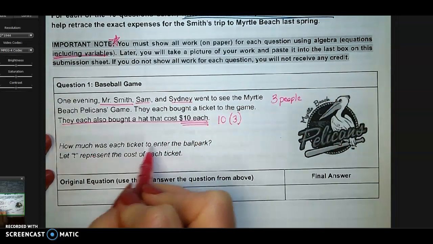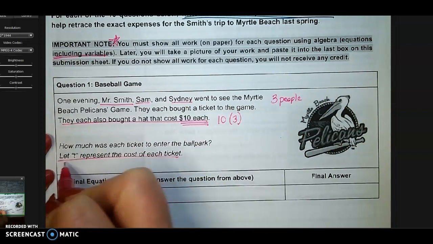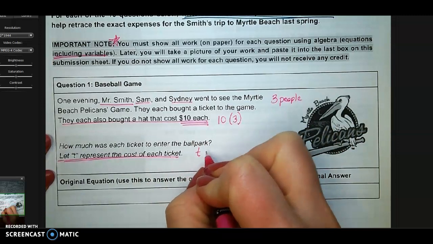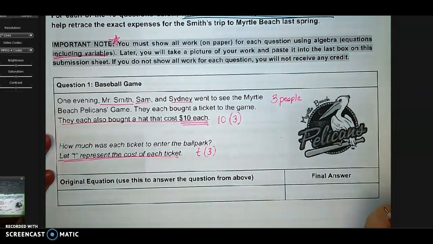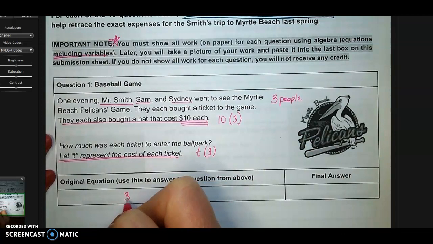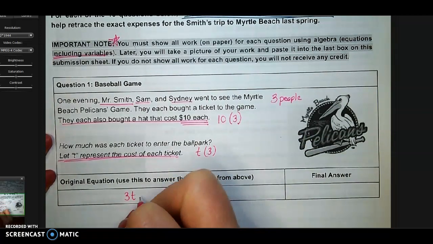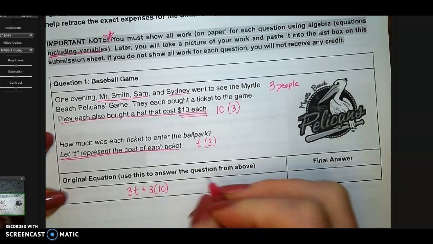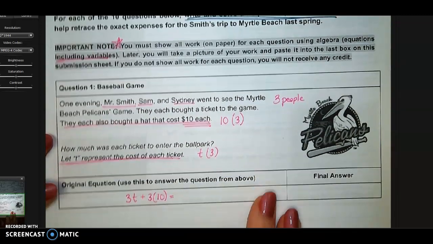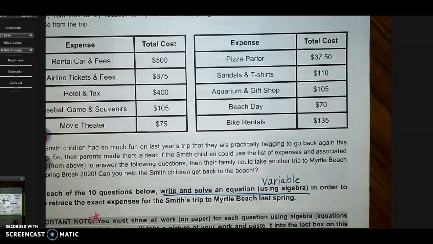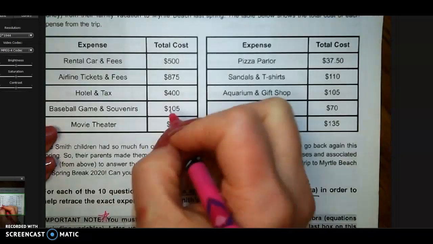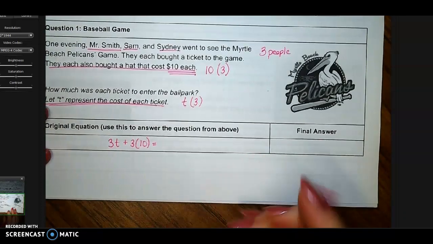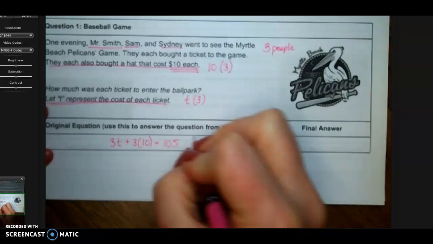Then it says how much was each ticket to enter the game. Let T represent the cost for each ticket. Well, here I knew the price of the hat. I don't know the price of the ticket, and I need 3 of those. So 3 times the cost of a ticket plus 3 times $10 for each hat. And then to find out how much I spent, I go back up here and I can see, oh, the baseball game and souvenirs, those were $105. So my equation is going to say it's equal to $105.